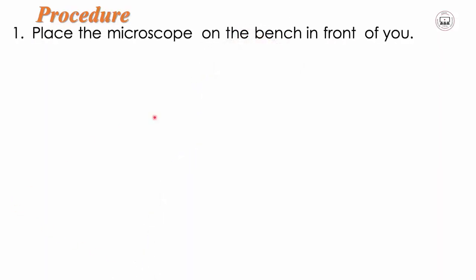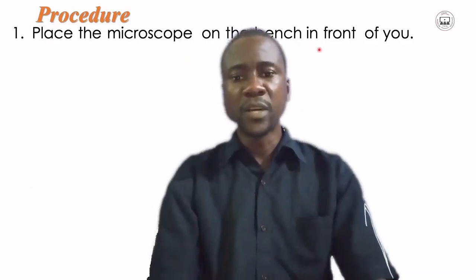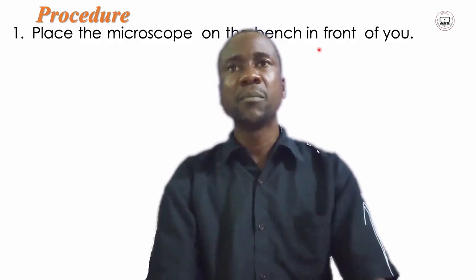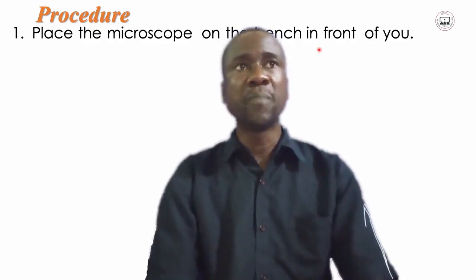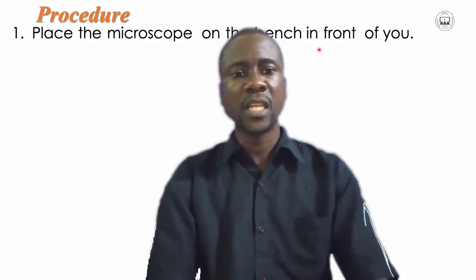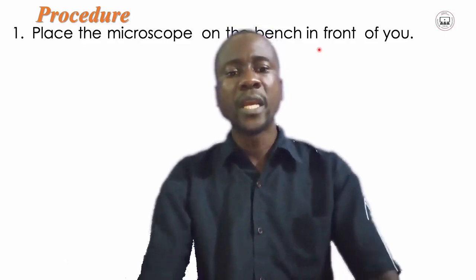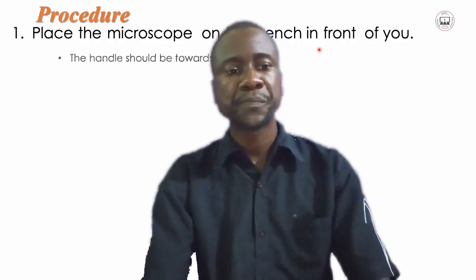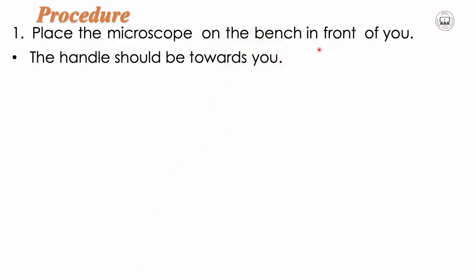One, you are supposed to place the microscope on the bench in front of you. In laboratories, most of the time, you may have benches. Place that microscope on the bench in front of you. Then the handle should be towards you.